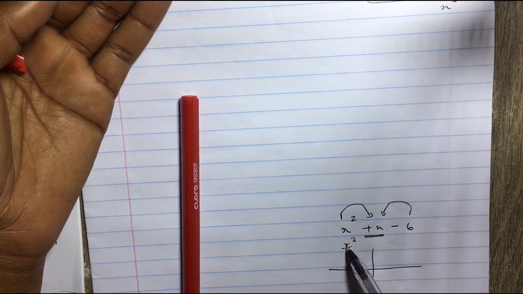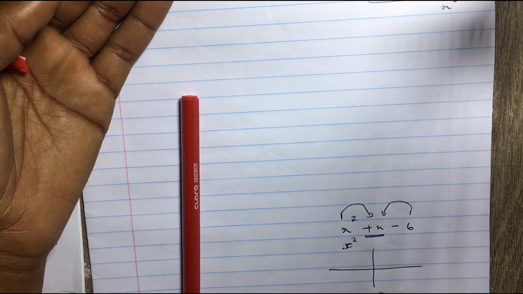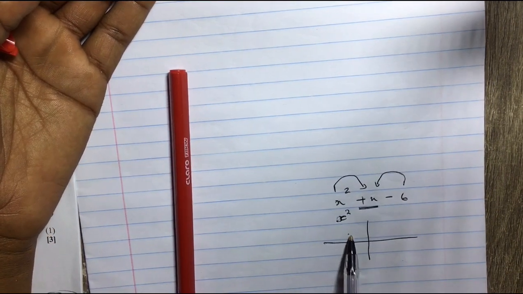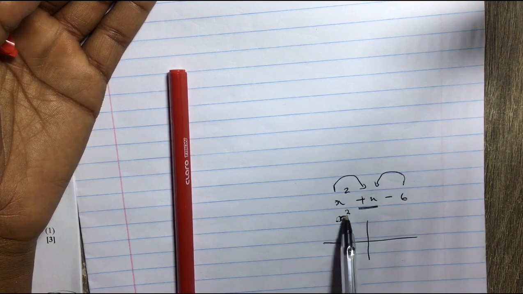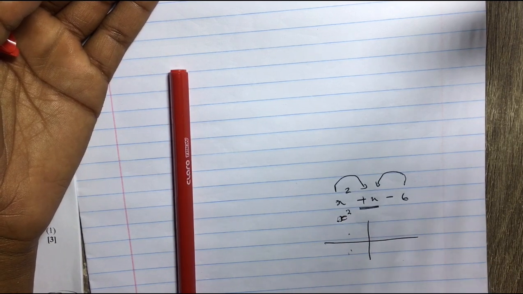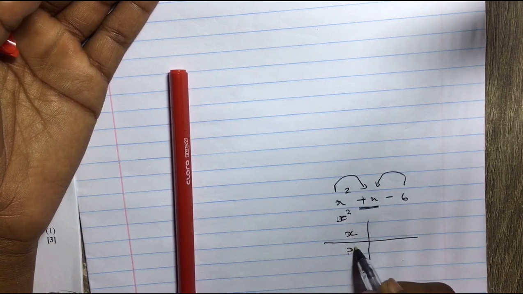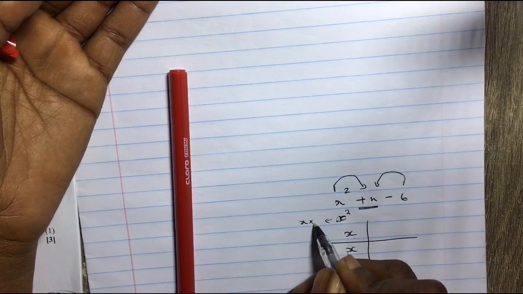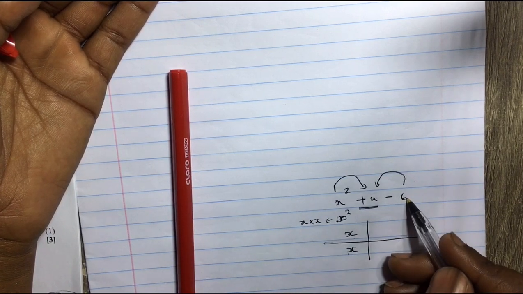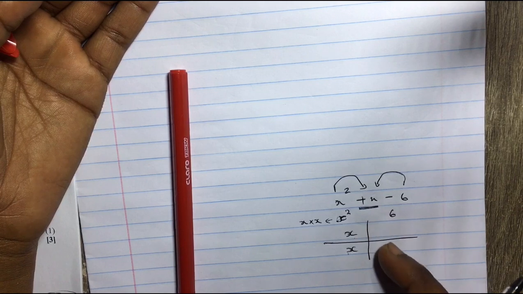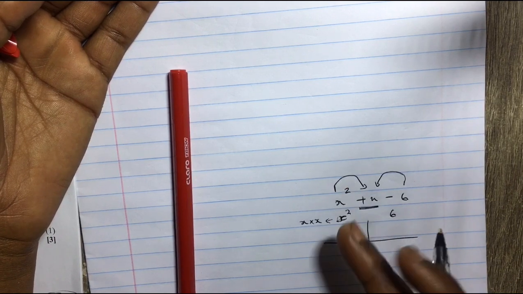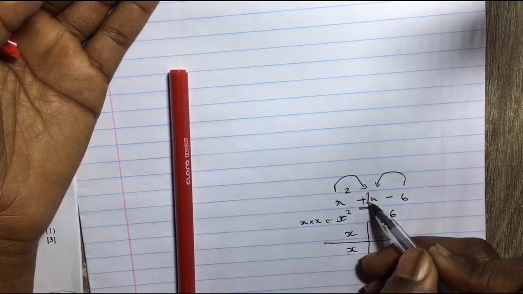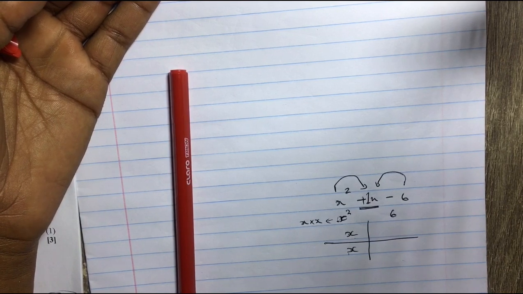Here I'm going to write the product of x squared in this column. X squared is made by x times x. And then it's 6. I'm going to write the product of 6 there. There's nothing here, so we know there's an invisible coefficient of 1.